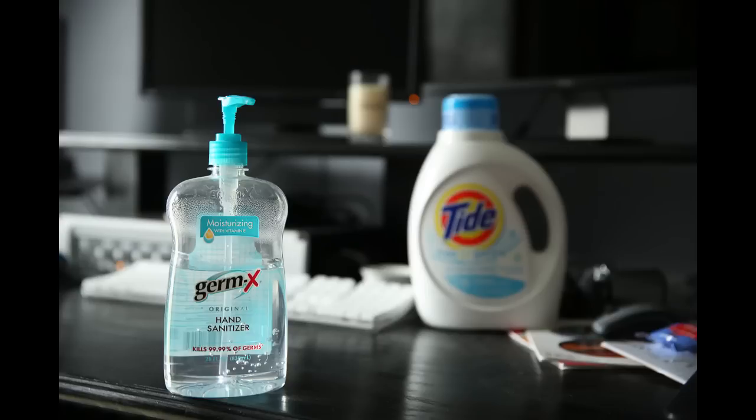So I have to set my ISO back down to 100, and we'll see how it looks there. At ISO 100, f2.8 works fine. As you can see, the Germex is in focus and the other two items aren't, and my ISO is at 100.